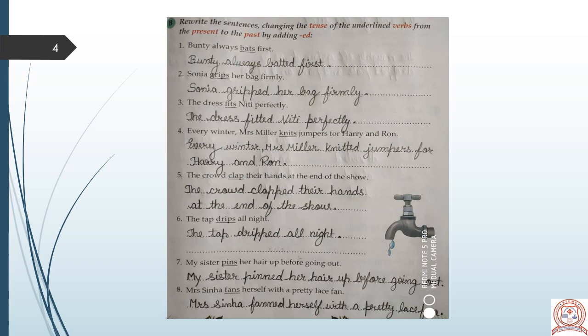So let's start. Bunty always bats first. So bats will become batted. Bunty always batted first. See here, B-A-T, B-A-T-T-E-D, batted. The last letter has doubled.